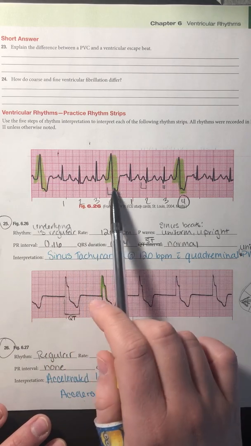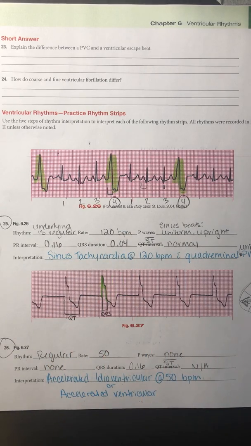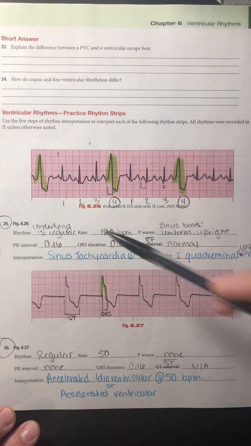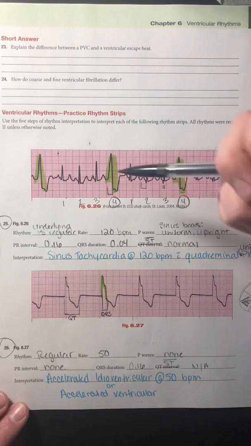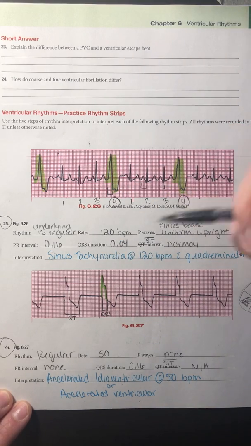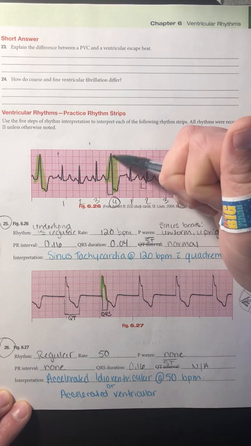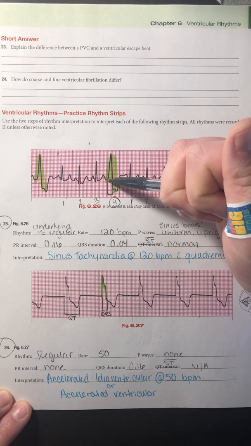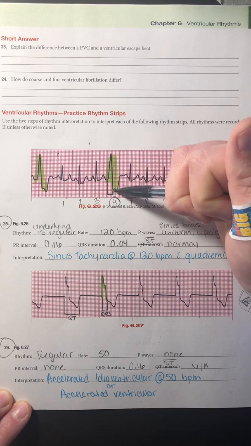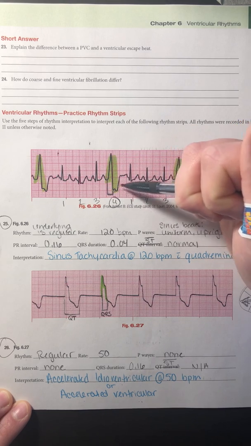Now my PVCs, we can look at it right away and tell that it's pretty wide. I did highlight them for you here in green. To measure a PVC, just go where the QRS complex starts. So I measured out this one here, and then where it ends. So I have my QRS. So this is where the PVC actually does end.